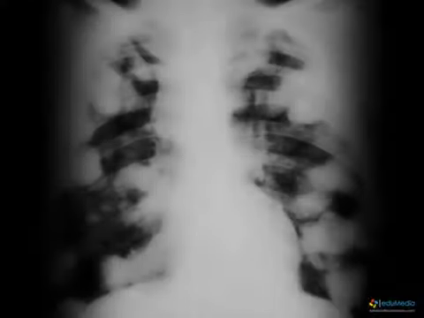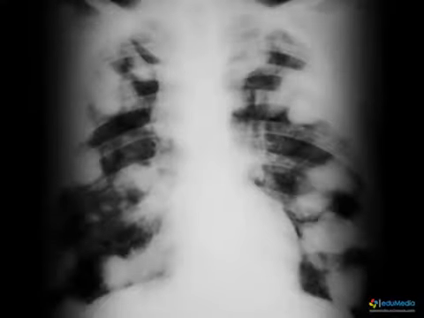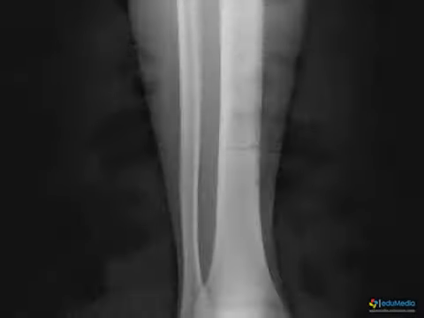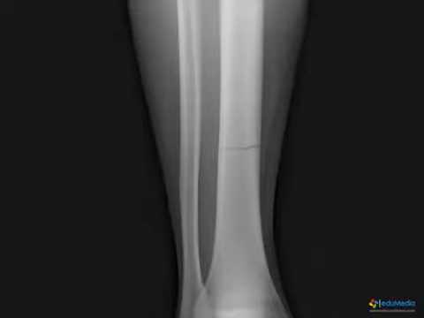In this photo, there are opacities in both lungs. An opacity is a radio-opaque area, which appears brighter than its surroundings. This indicates pulmonary metastasis. By contrast, a clear area corresponds to a radio-transparent zone that is darker than its surroundings. This is the case in this radiograph of a lower limb, which reveals a fracture.